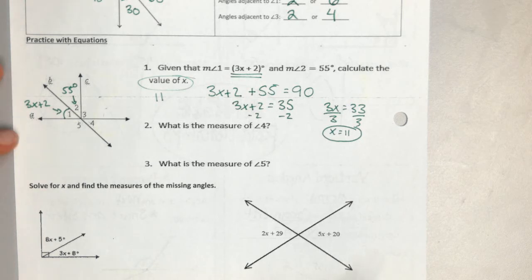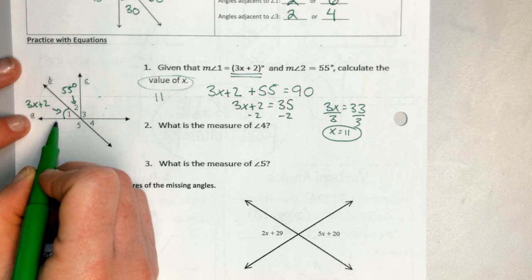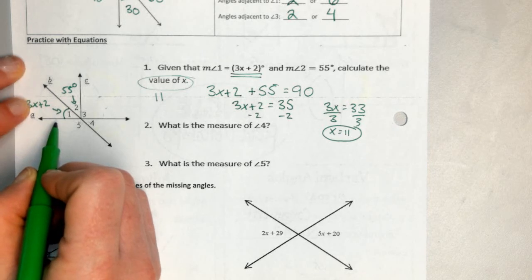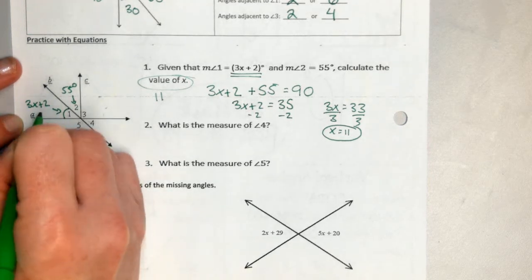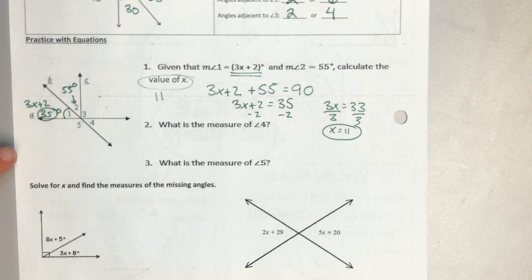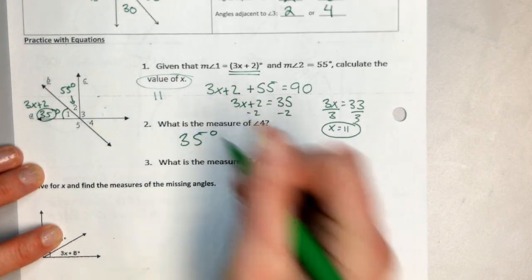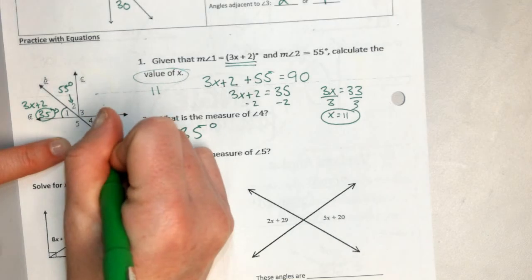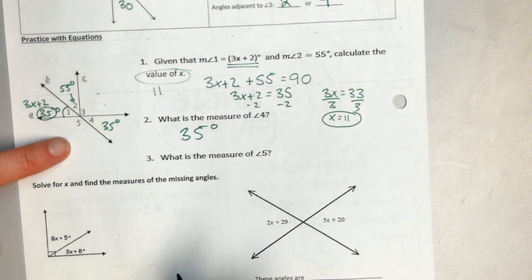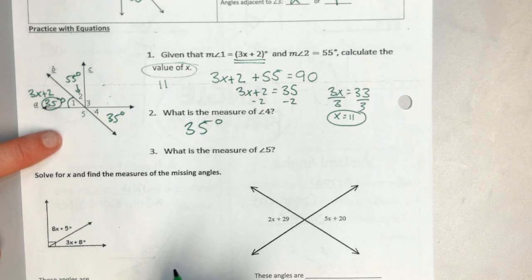Okay. What was the measure of angle 1? That's just what x is. 35. All right, this is 35 degrees. What's the measure of angle 4? 35. And what's the measure of angle 5? 145.